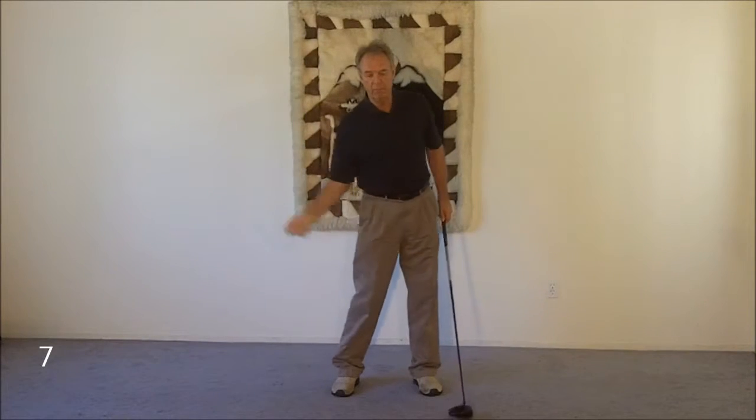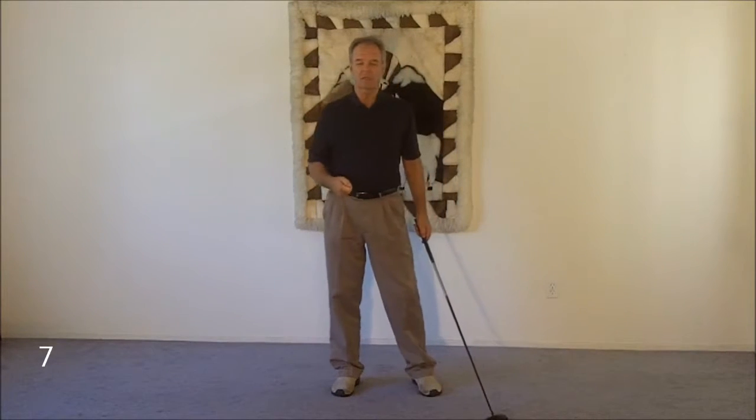Now, this is what power leaks do to you on a negative basis. They interfere with your body's ability to generate power in the golf club. This affects your distance. They interfere with your ability to hit the ball straight. They interfere with your ability to make the same swing from one swing to the next. So most of these things are causes, some of them are effects of other causes.